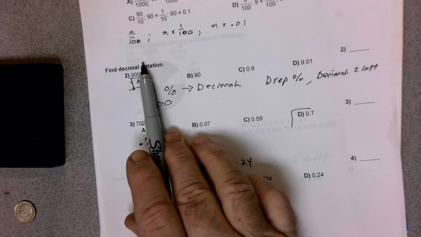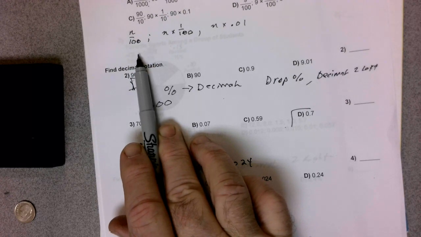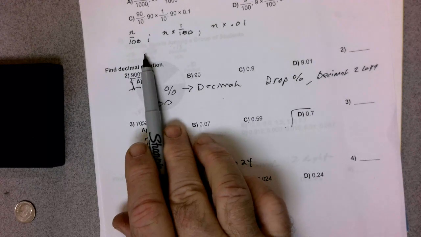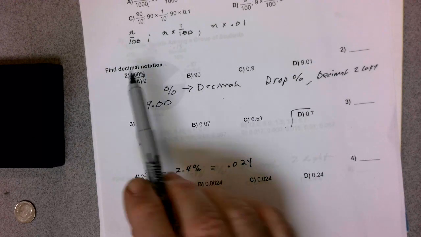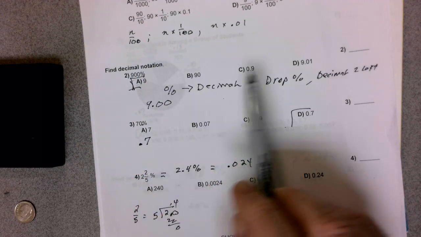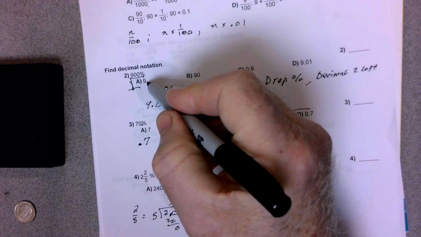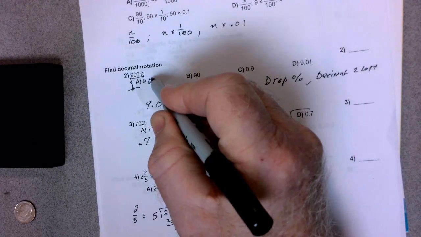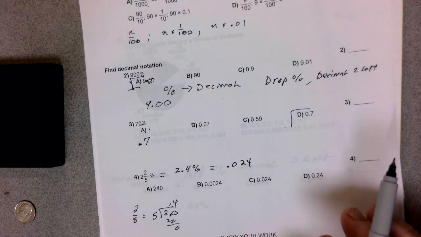I view that initially just as 900. And then I'm going to move the implied decimal point two places to the left, and I get that the decimal notation is 9. And that was answer choice A. They did not include the decimal point and 00 here, but that's okay. We know that this and this are still 9.